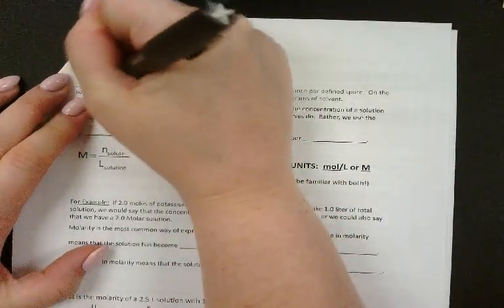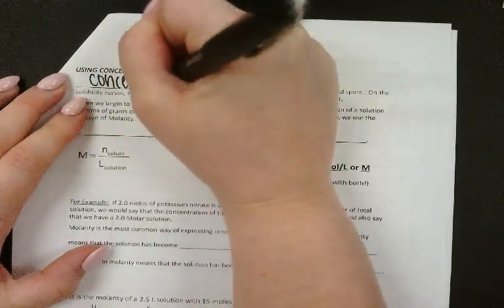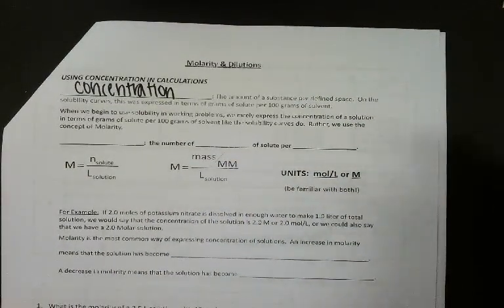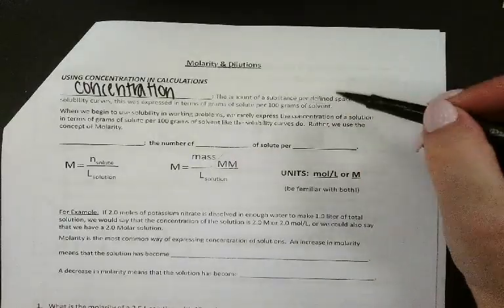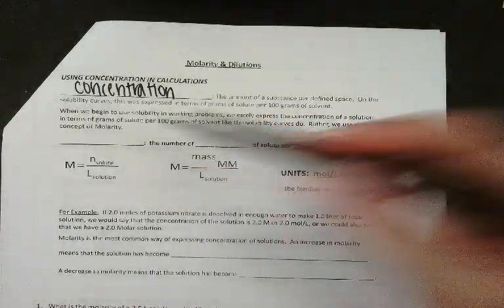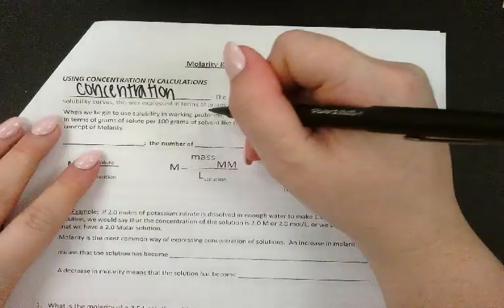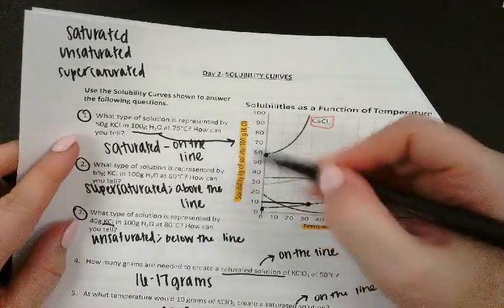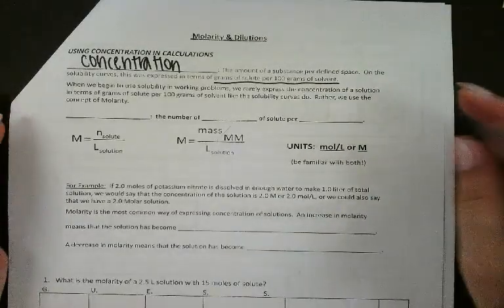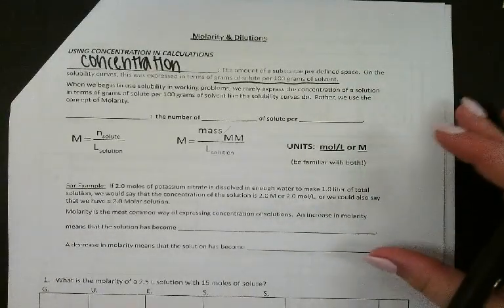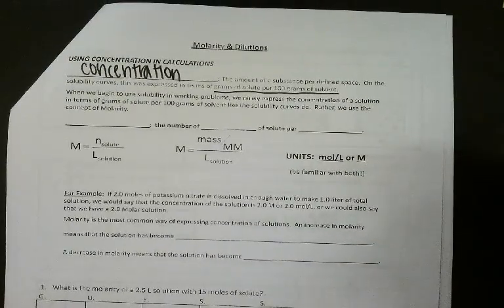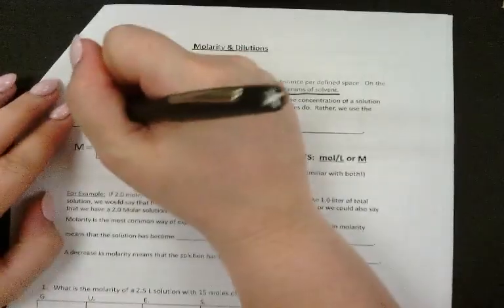So concentration, and I'm not talking about the concentration that hopefully you have right now as you're watching this video, but the concentration of the amount of substance per defined space. On a solubility curve, this was expressed in terms of grams of solute per 100 grams of solvent. That's what this was referring to right here. So when we begin to use solubility in working problems, we rarely express the concentration of a solution in terms of grams of solute per 100 grams of solvent like the solubility curves do. Rather, we use the concept of molarity.